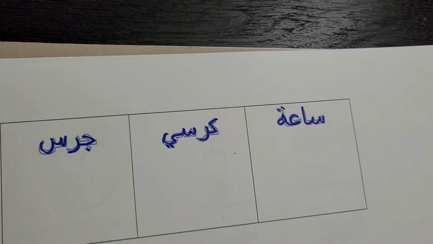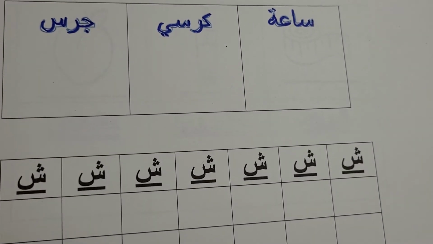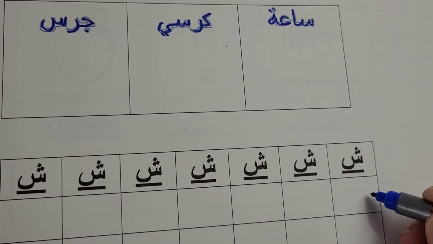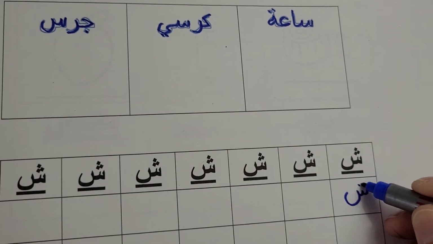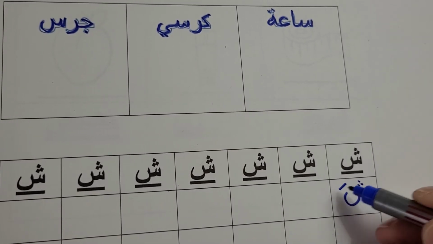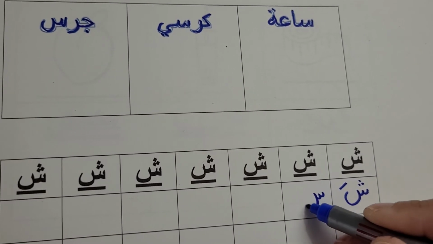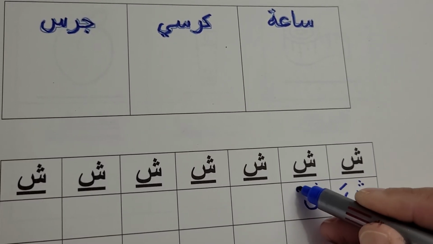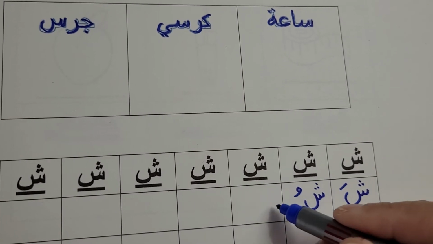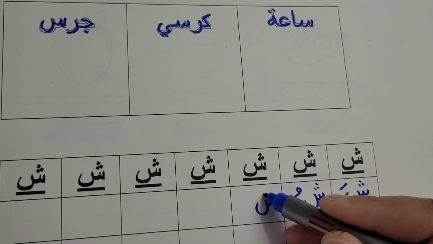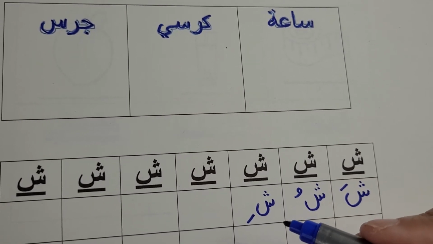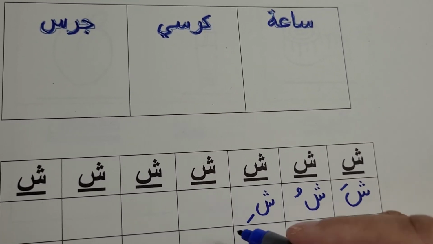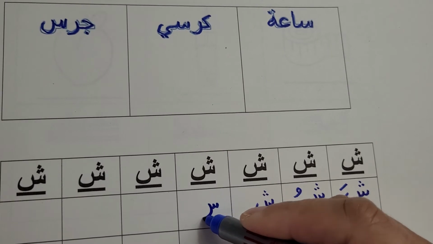Now we're practicing the brother of seen, which is letter Shin. Shin has the same shape with 2 teeth but with 3 dots. Sha, shu, shi. Now with sukun it means silent.